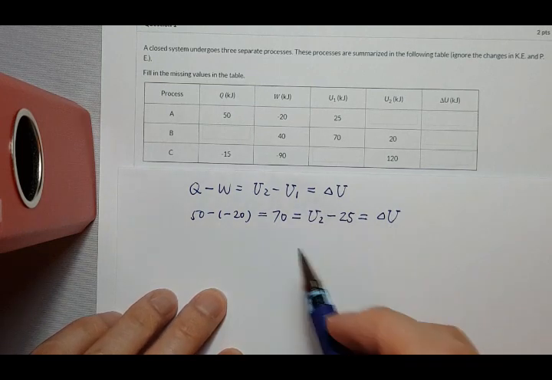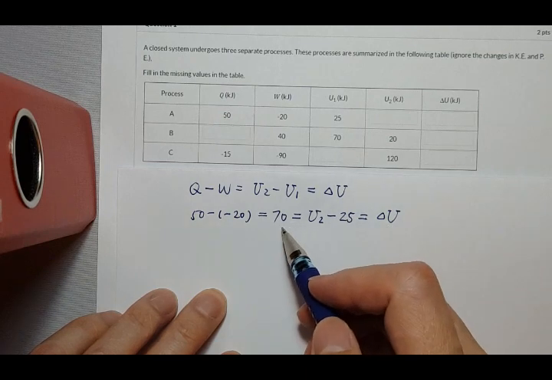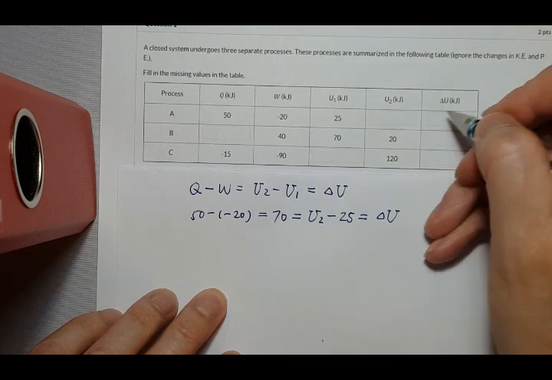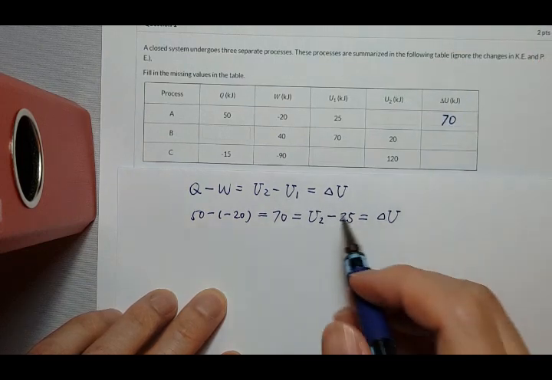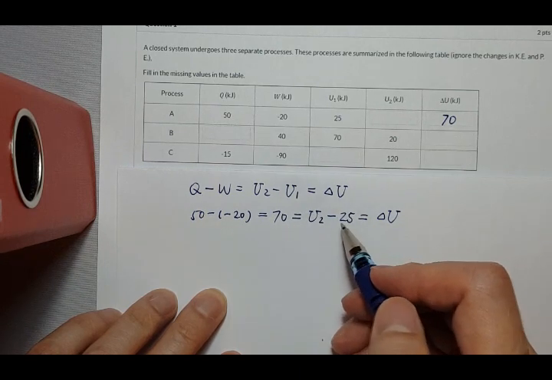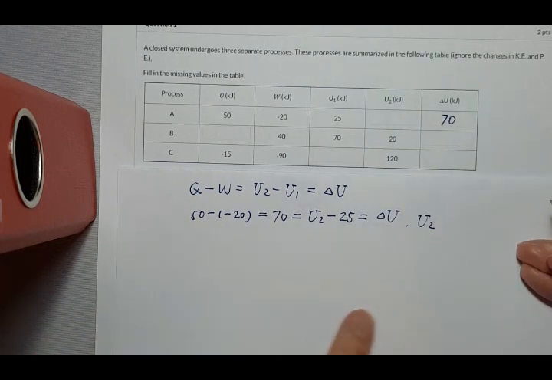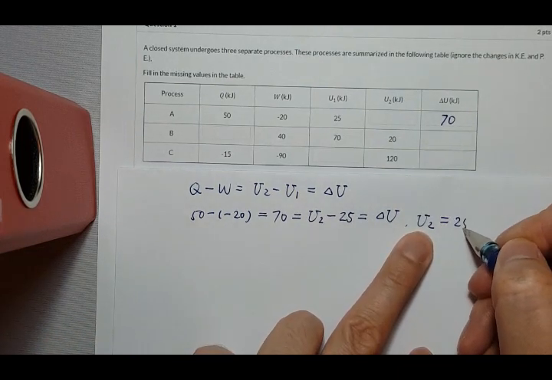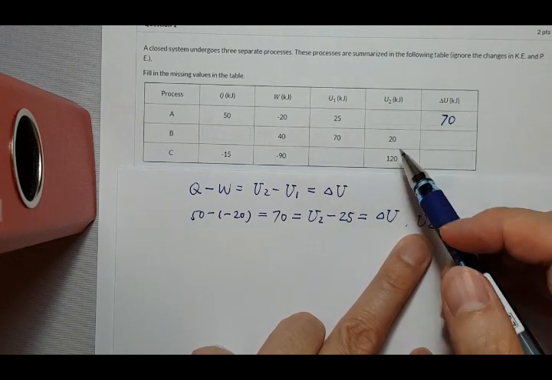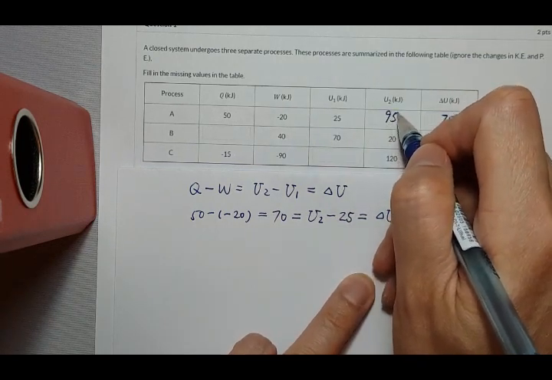Right, so this is for process A. You can see this is 70, equals that, is equal to that. So delta U has actually been calculated. So delta U in this case is 70. Okay, and also U2 subtract 25 is 70, so you can move minus 25 over there. So you get U2 is equal to 25 plus delta U. Okay, delta U is 70, so we've got U2 as 70 plus 25, you have 95 here.